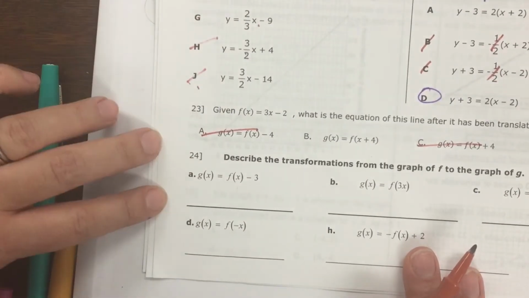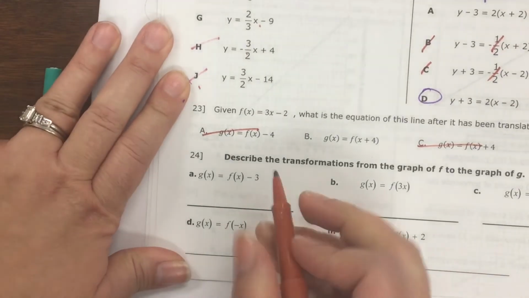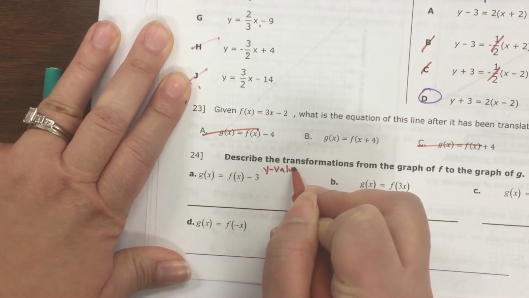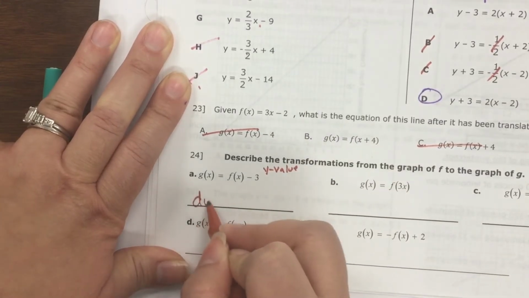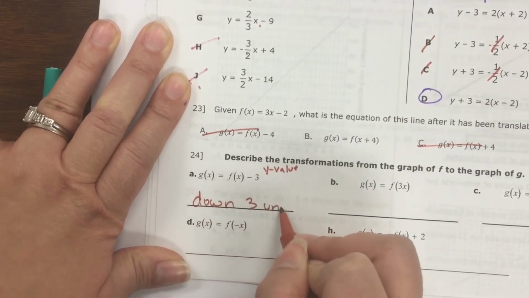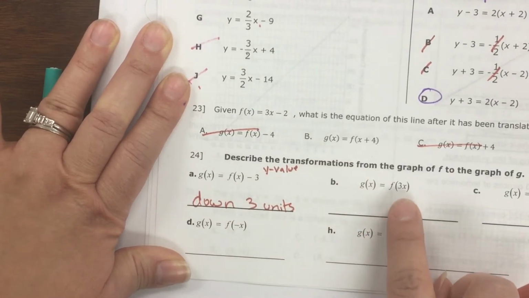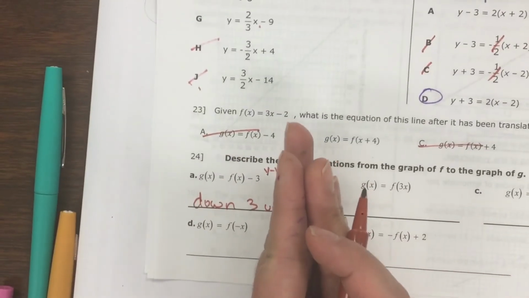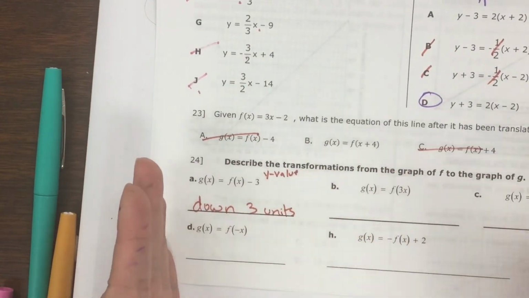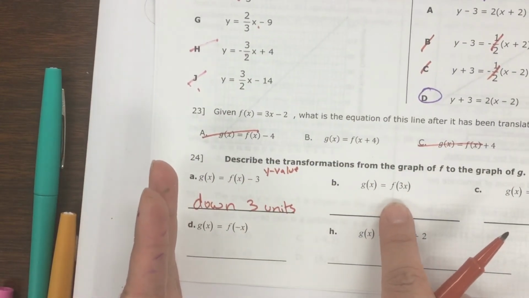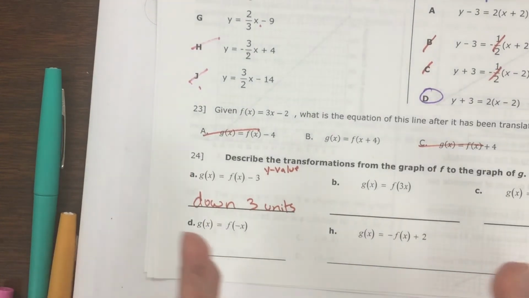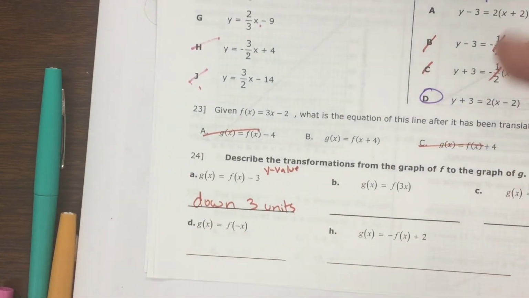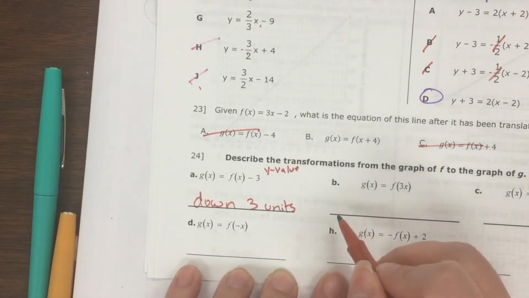So on 24, this is outside. That's the y value. And it's going to be down 3 because it's a minus. This is inside, so it's changing the x values. So the x values, left and right, it's always doing the opposite. So even though we're wanting to say that it's stretching, it's really being compressed, a horizontal compression.